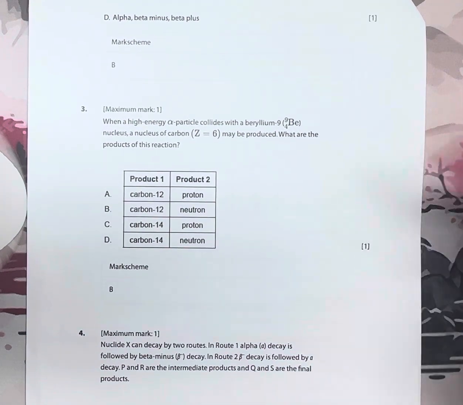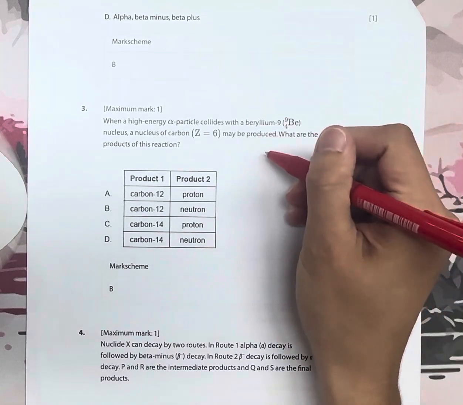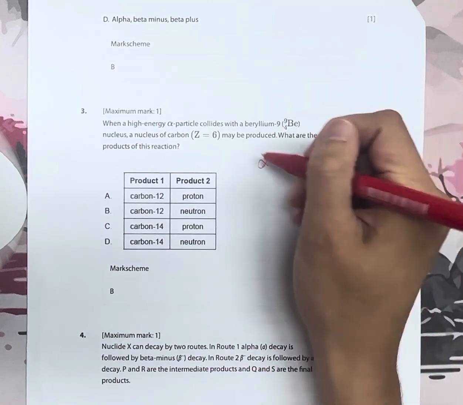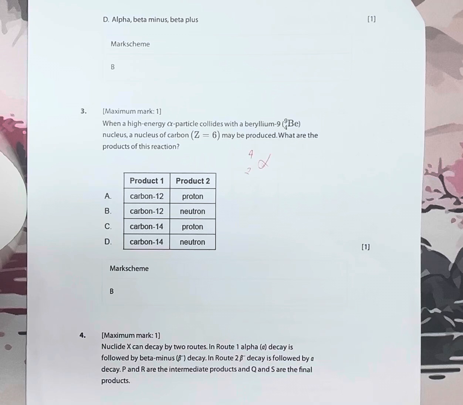Okay, so first, it's telling us that we have an alpha particle. So recall that when we have an alpha particle, the symbol for that is alpha, or you could also use helium. 4 is the number of nucleons and 2 is the number of protons. It is colliding with a beryllium-9 nucleus.